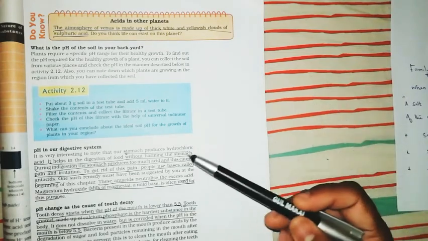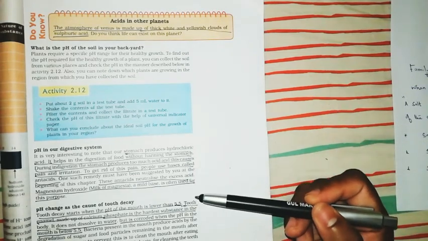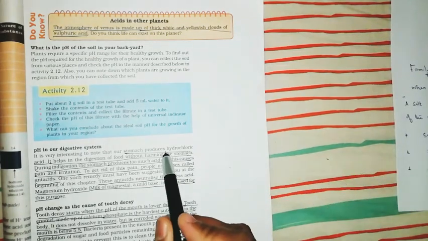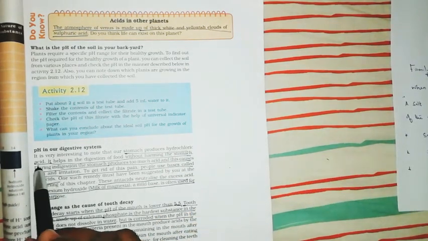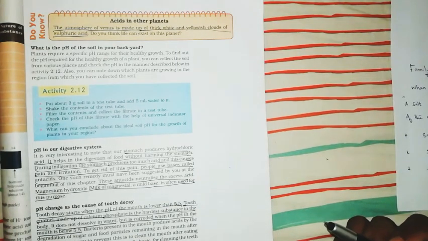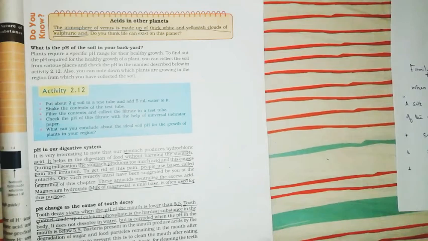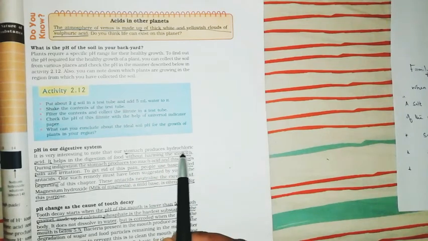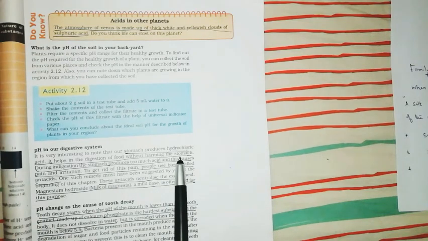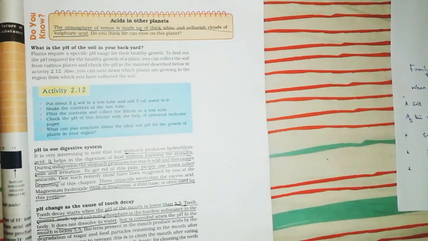The next thing is pH in our digestive system. Of course, we have a strong hydrochloric acid present in our stomach, right? It secretes when it needs. So why is this kind of strong acid present in our stomach? The reason is, it helps in the digestion of food without harming the stomach.